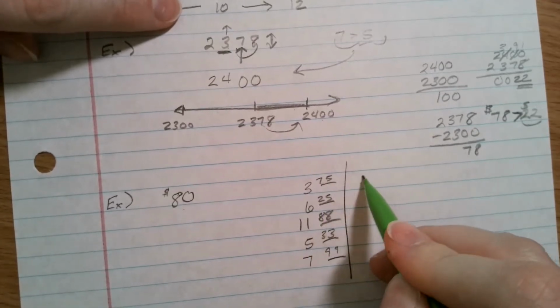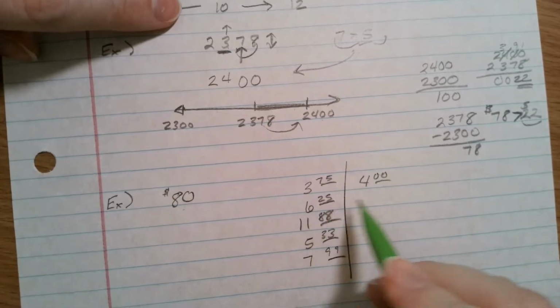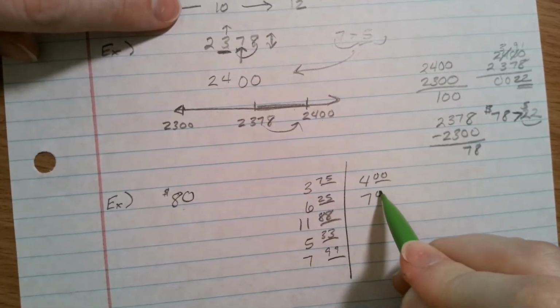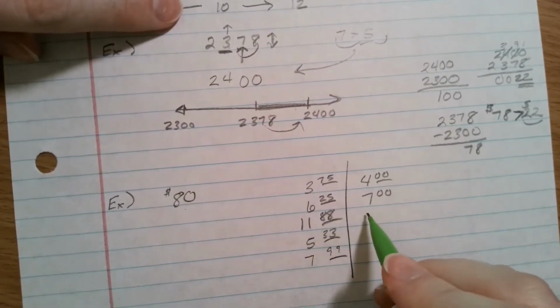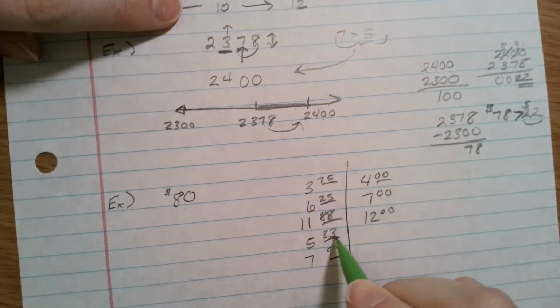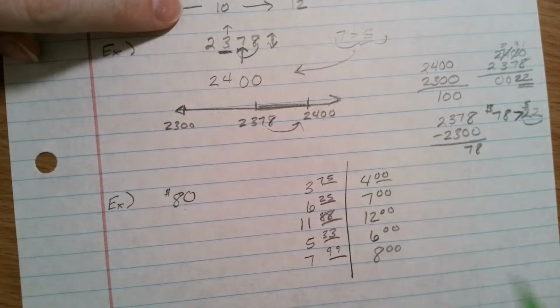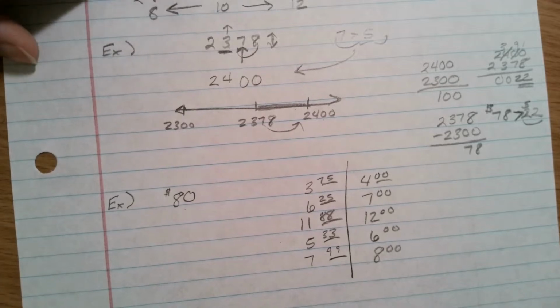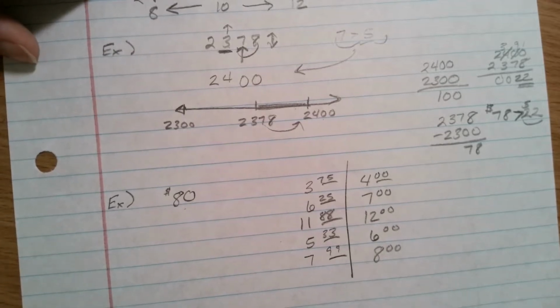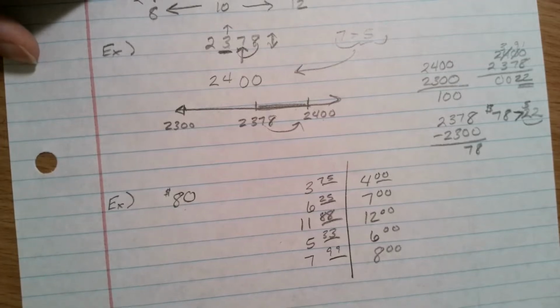So $3.75, you round that to 4. $6.25, you'd still round that to 7. $11.88, that'd be 12. $5.33 would be 6. And $7.99 would be 8. Now, you could get away with rounding down, but it's less reliable, especially when you have a budget to work with.